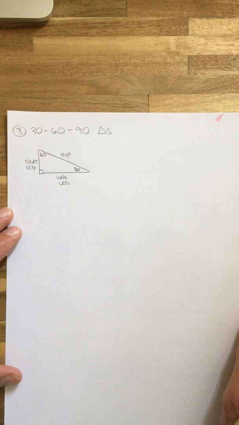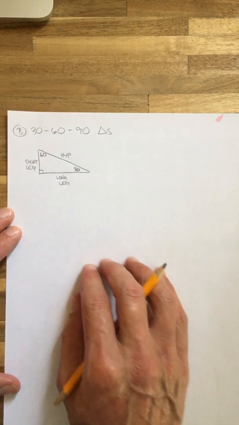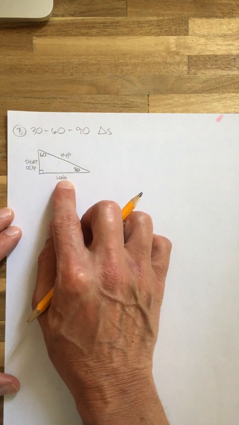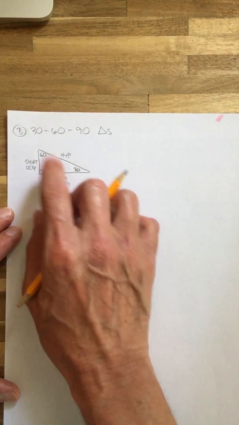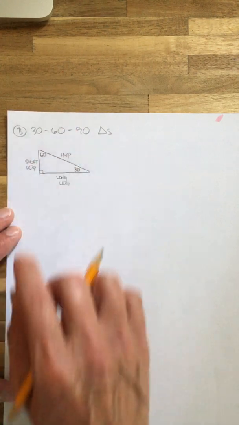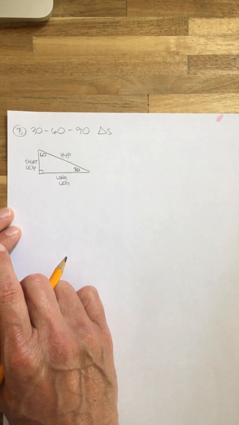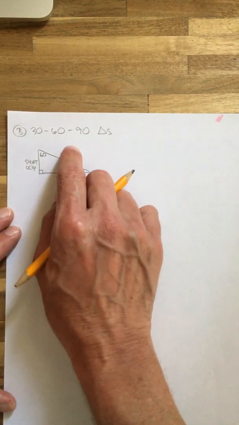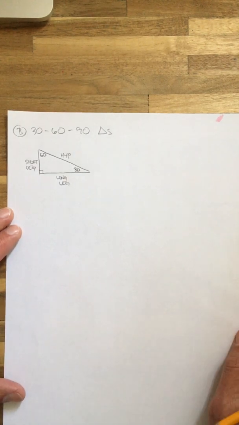And here's the thing. Whatever you have for a side, if I give you this long leg, there's going to be a method to get the short leg and then to get the hypotenuse, okay? If I give you the short leg, there will be a method that you use to get the hypotenuse and also to get the long leg, okay? You just have to know that method, okay?